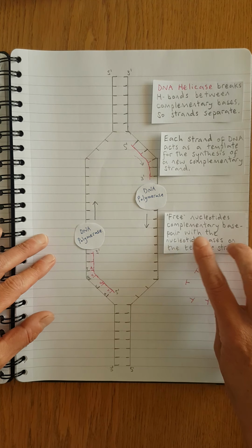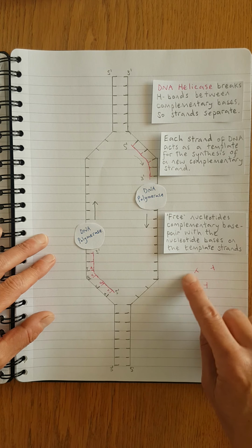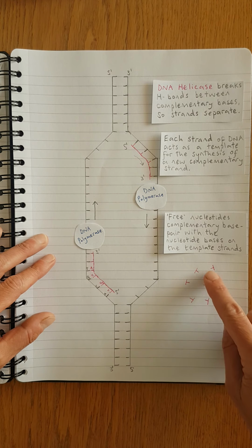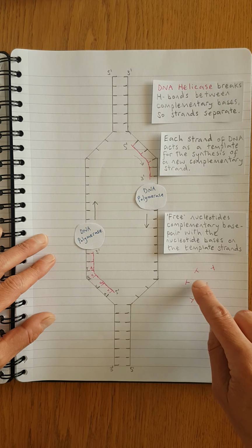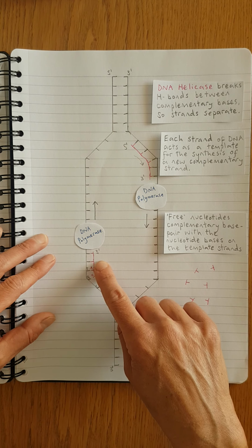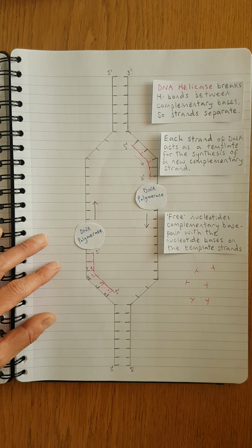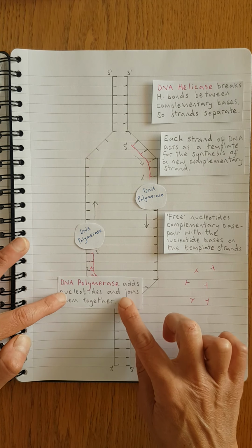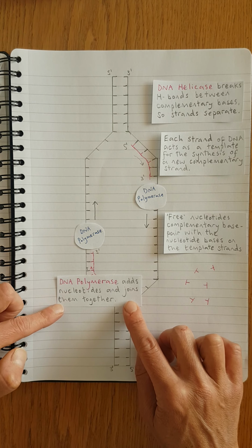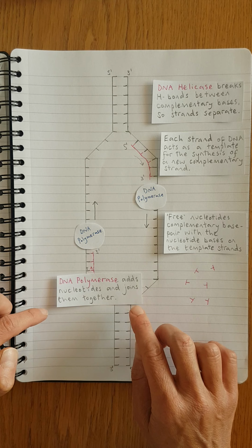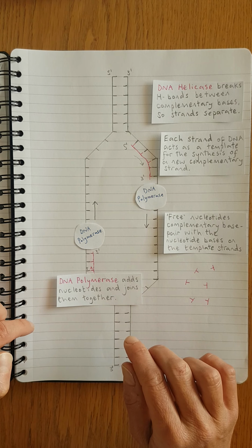And then the free nucleotides, free just meaning the individual nucleotides that have been synthesized in the cell, can be used to complementary base pair with the nucleotides on the template strand, making the new strands. And then finally, we talked about the DNA polymerase adding the nucleotides together and joining them with the phosphodiester bonds.